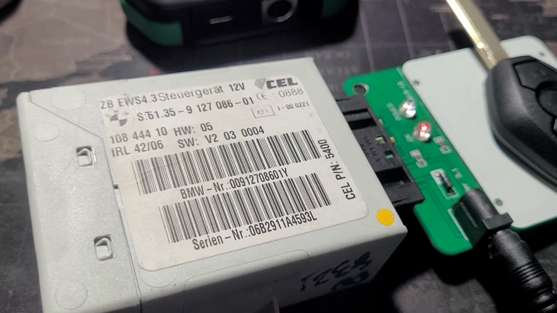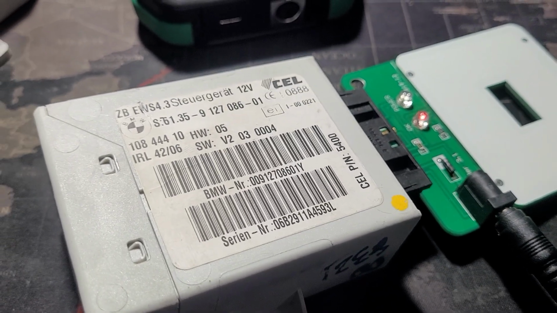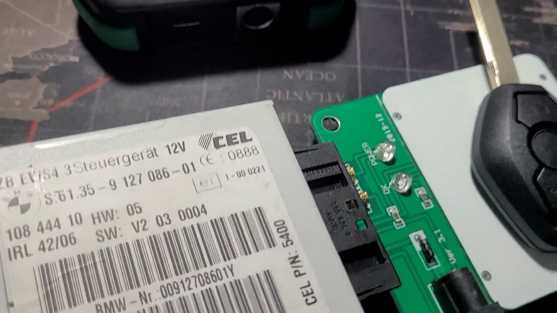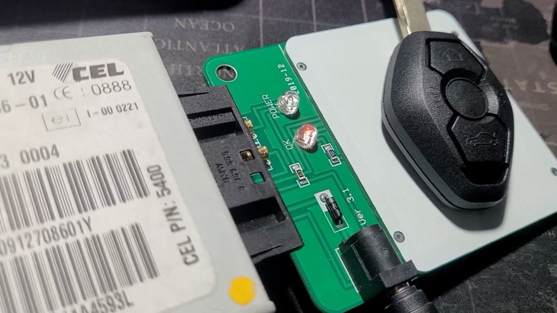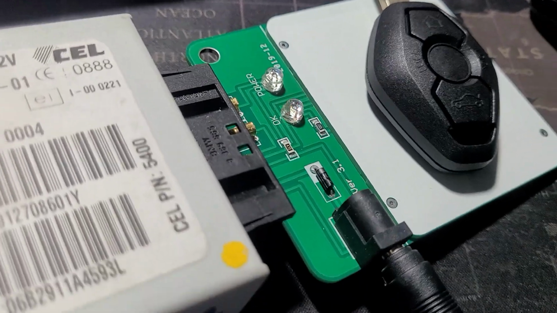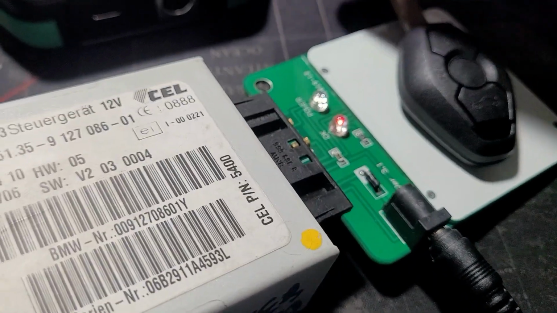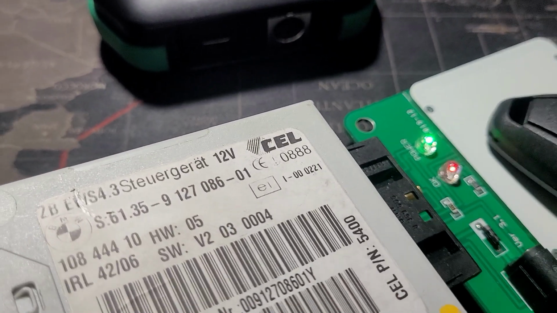Yeah, I think you have to put it twice. Let's see. Then put it back. It's funny. There it turns on.